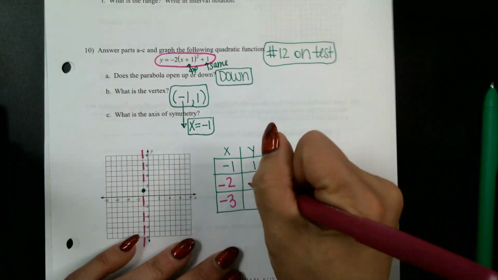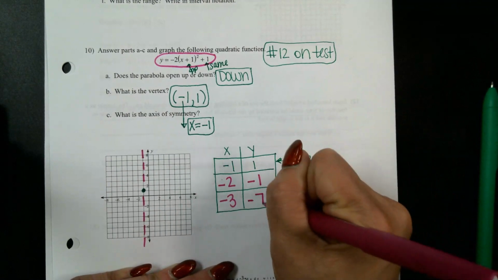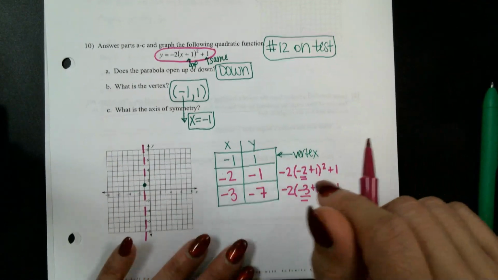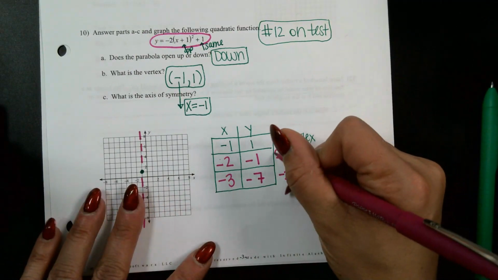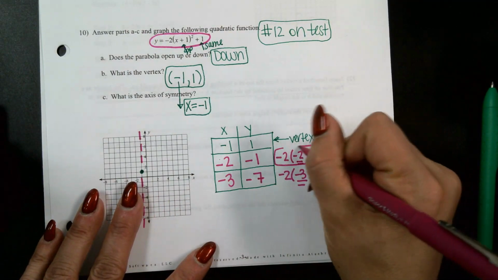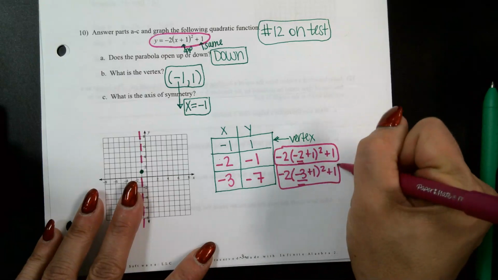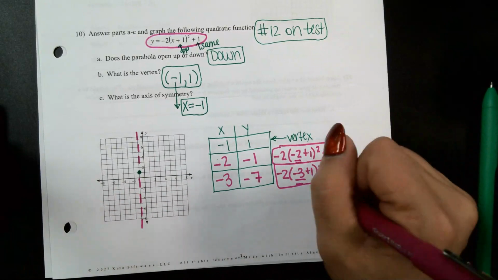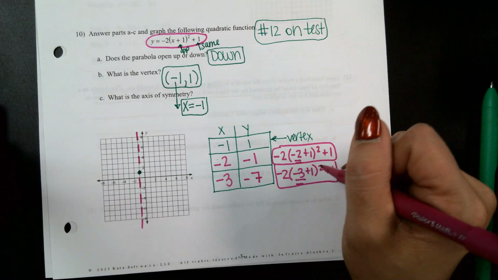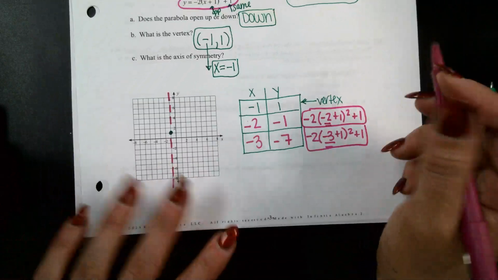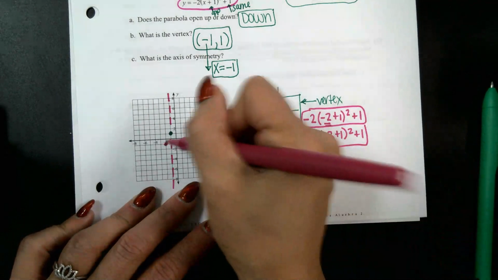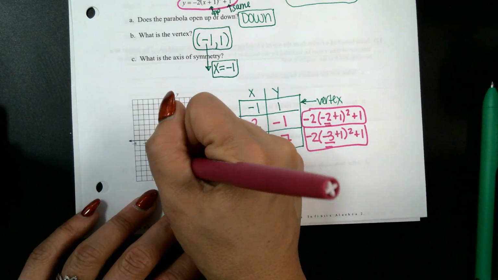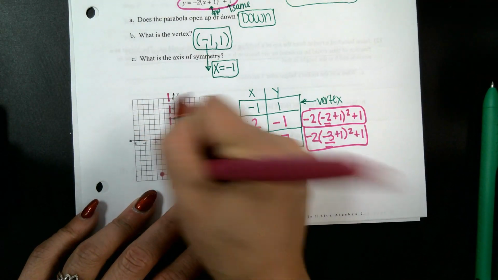Did you guys get -1 and -7? Yeah. Well, type it in and see if that's what you get. So this is the calculator stuff right here. You don't have to show that on paper. You can, but you don't have to. So -2, -1, and -3, -7.